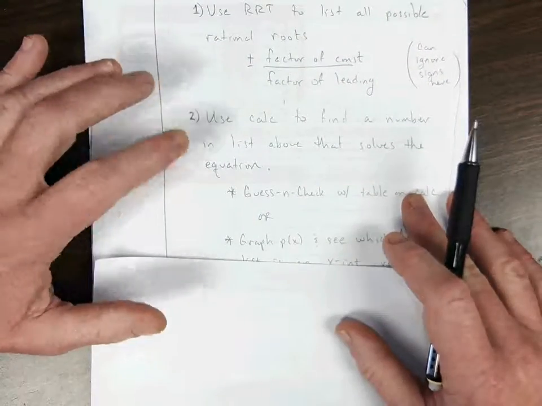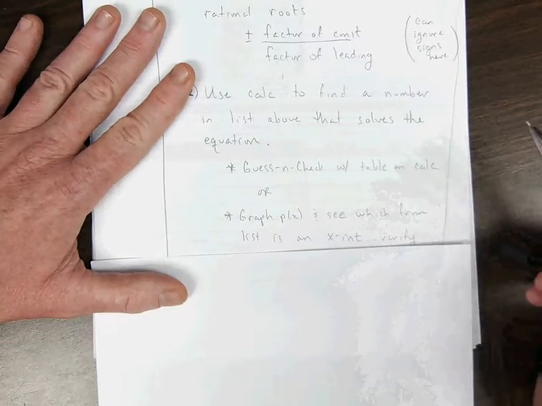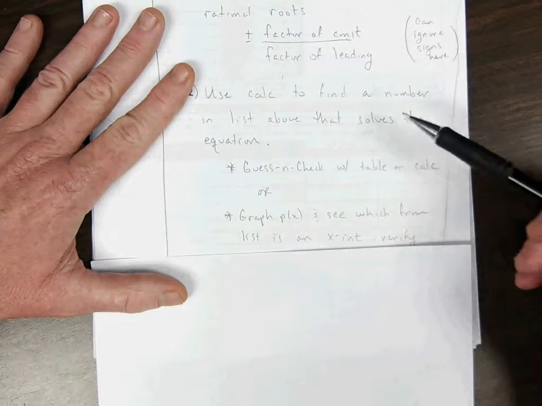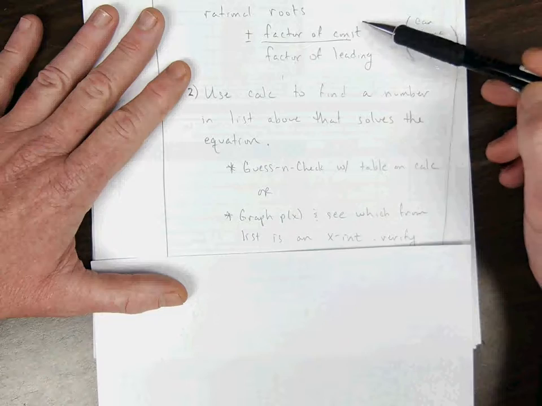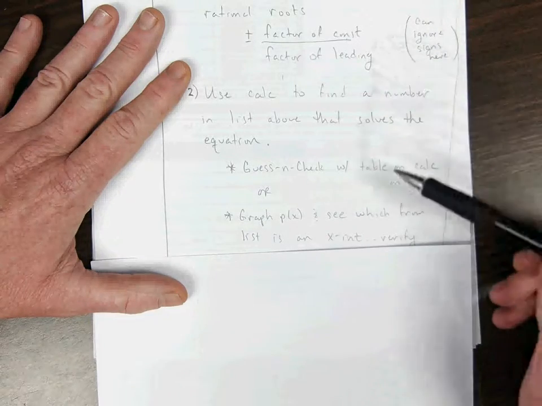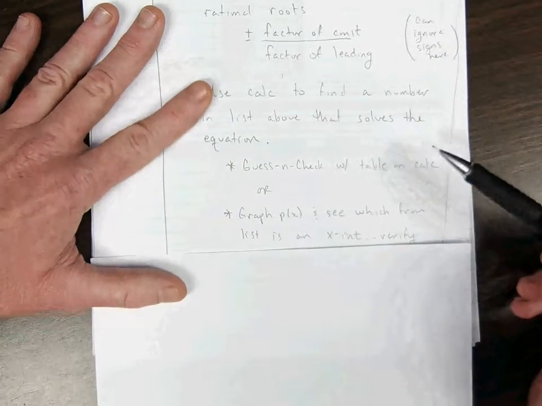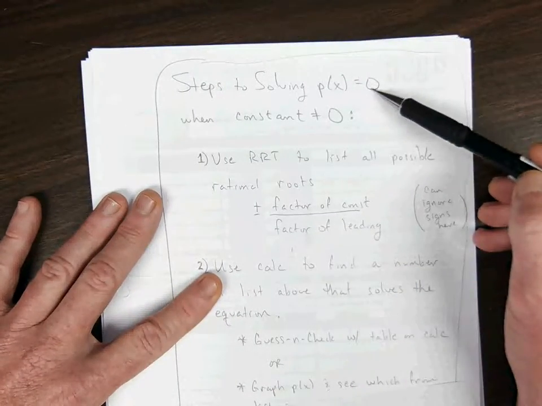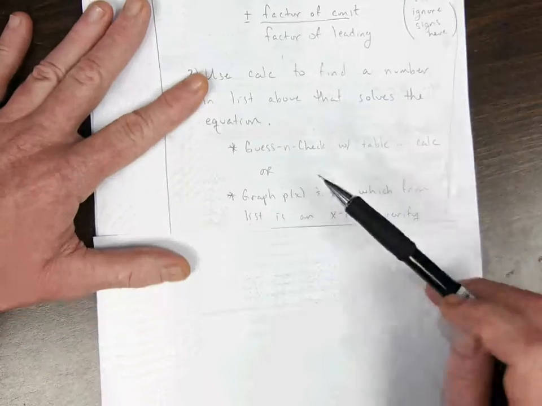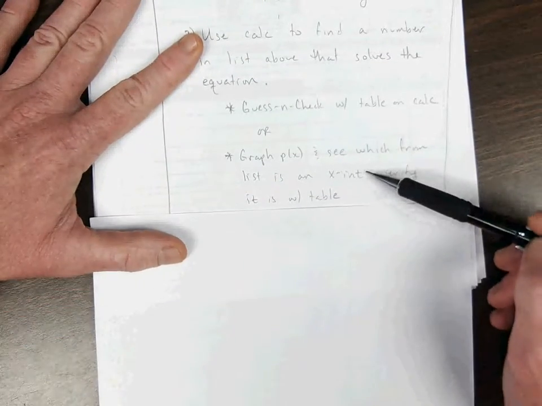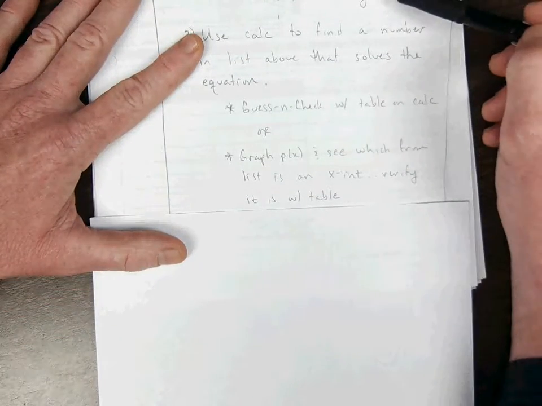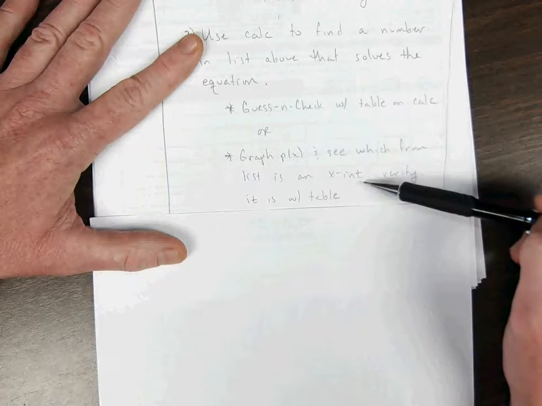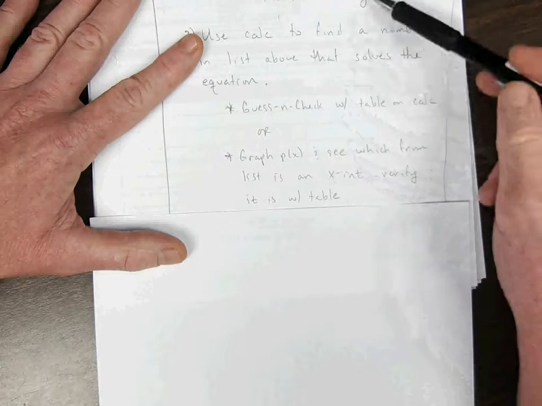All right, well, how do you figure out which ones do? I would take advantage of your calculator, and you can either go to your table feature and guess and check through that list until you finally find one that works, or you can graph it. And remember, setting p of x equal to 0 is the same as finding the x-intercepts. So you graph it and try to look at the x-intercepts and look if any one of these is actually an x-intercept. If you do it that way, it's more of a visual way.